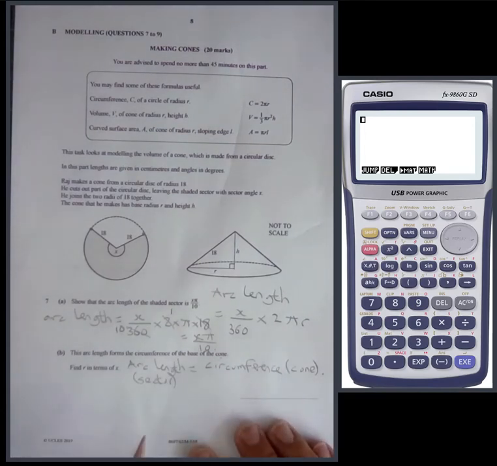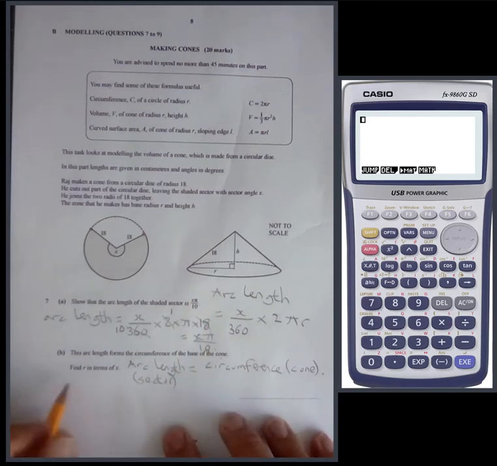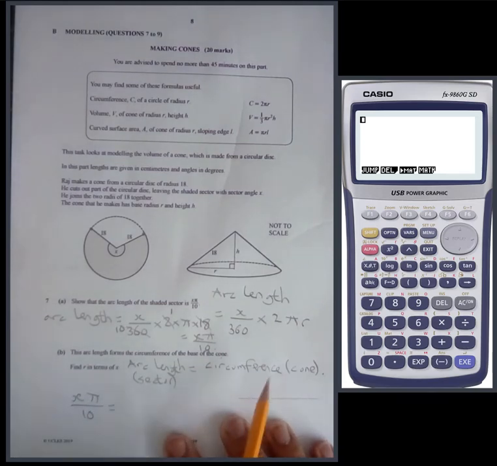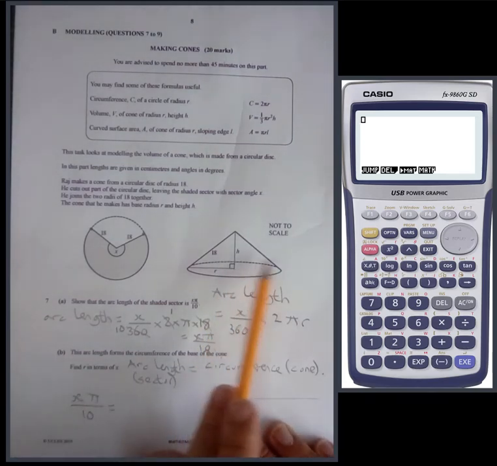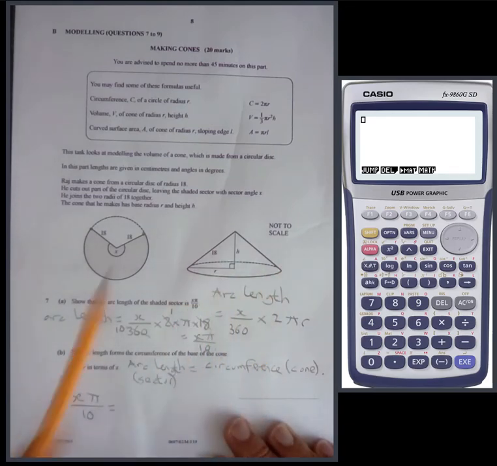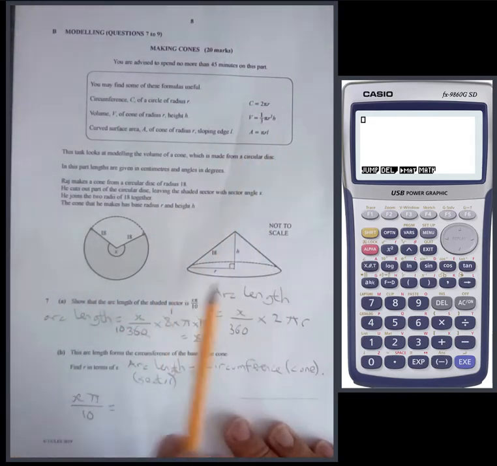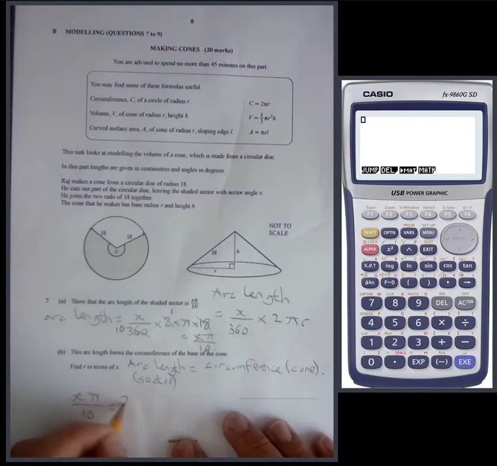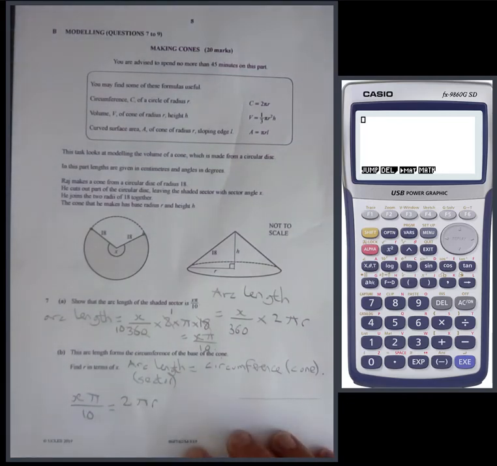Well, we know arc length of this particular sector is x pi over 10. So x pi over 10 equals, well, the circumference of a cone. It's just going to be the circumference of that circular bottom, which is 2 pi r, and the radius is r, so equals 2 pi r. Then we just need to make r the subject.